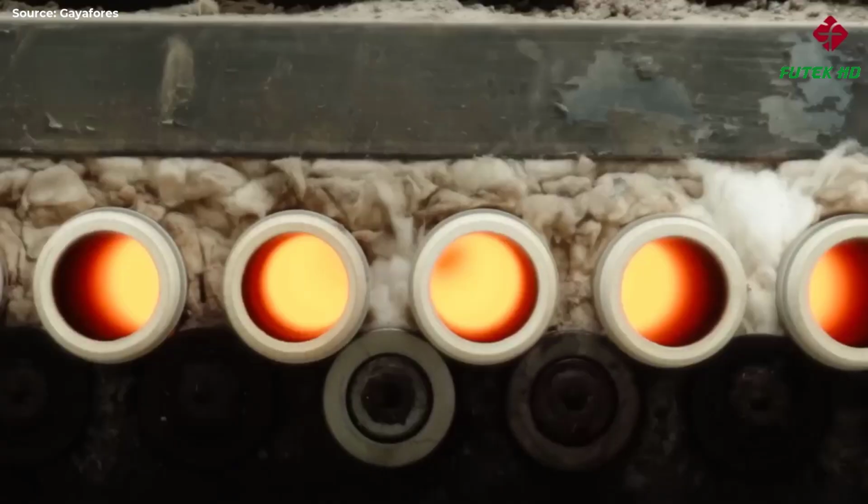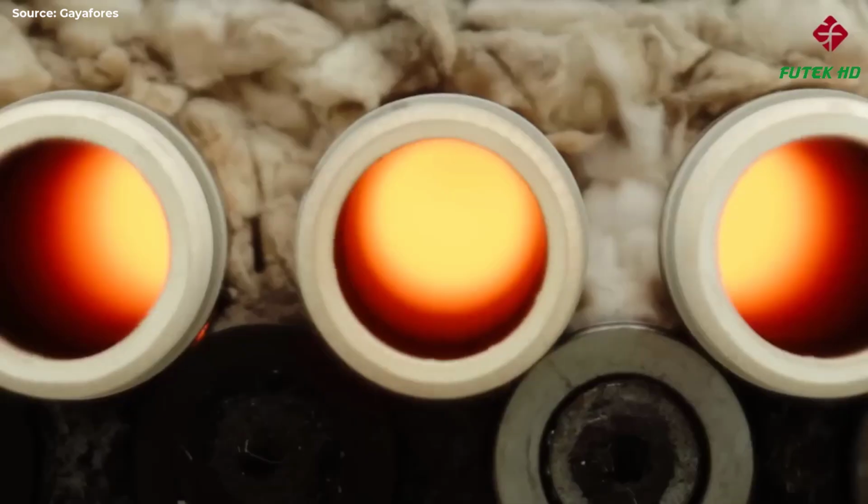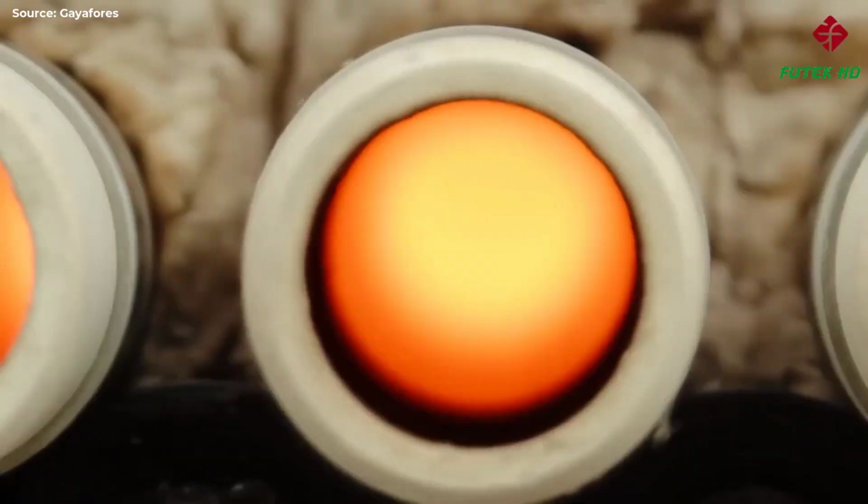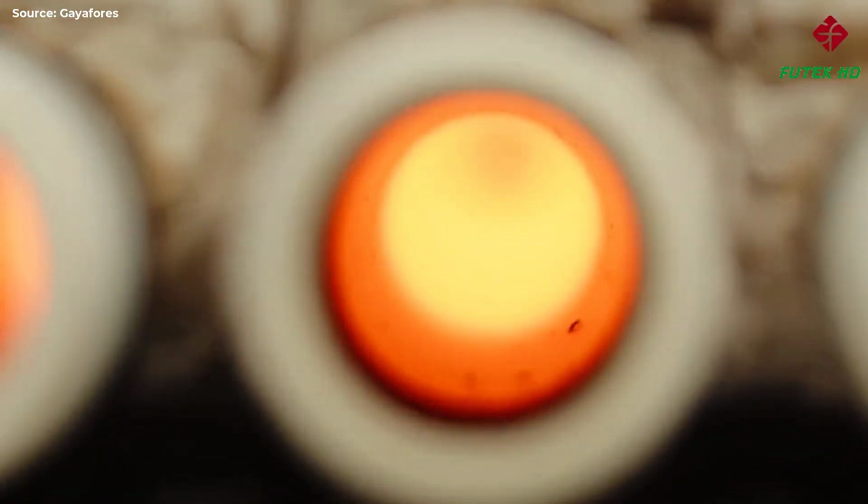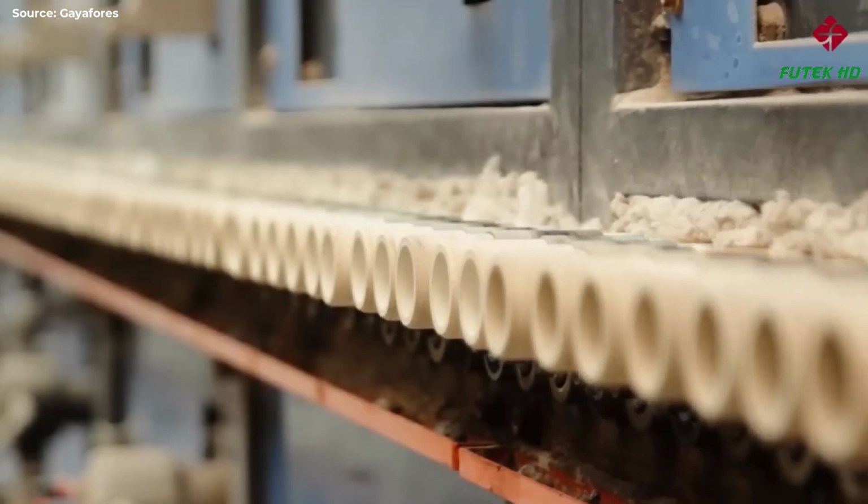The process is highly optimized for heat recovery to reduce fuel consumption, with hot gases preheating the tiles in the initial firing stages. This efficient system allows for the production of a large quantity of material in a short time.